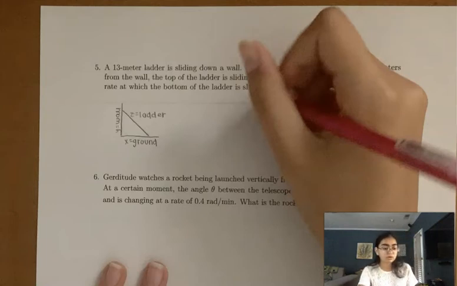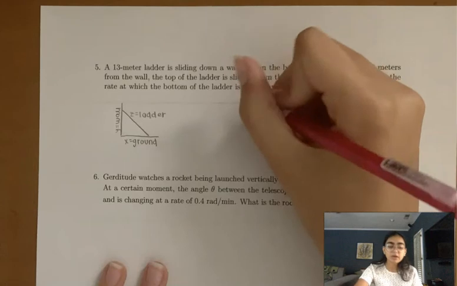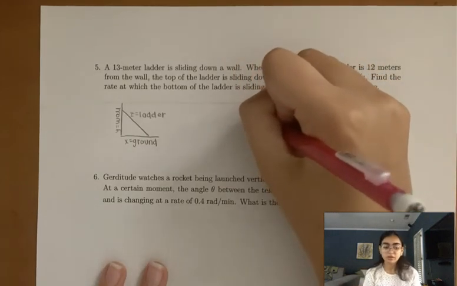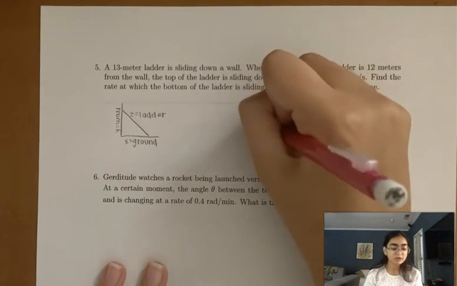It's always good to draw a picture when you have these kinds of problems to help you figure out what variable is associated with what. We're going to call the wall y, the ground x, and the ladder z.